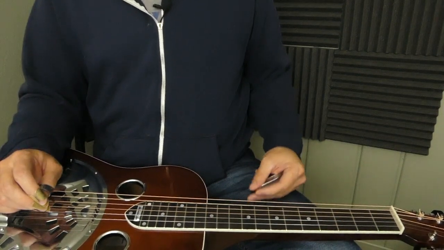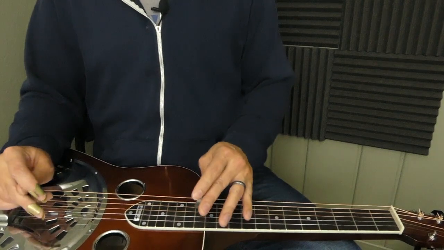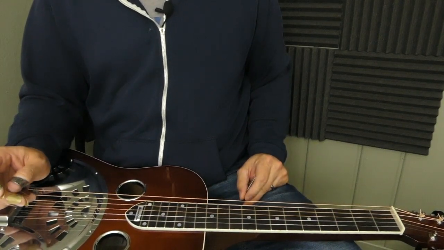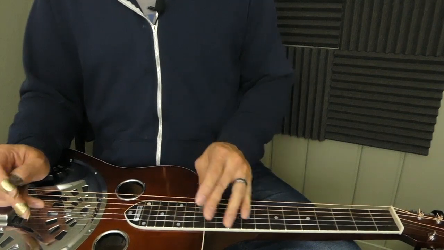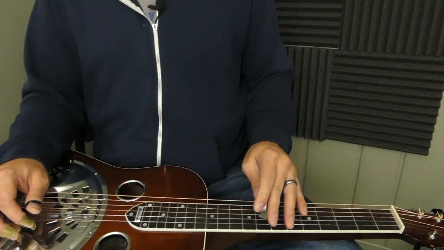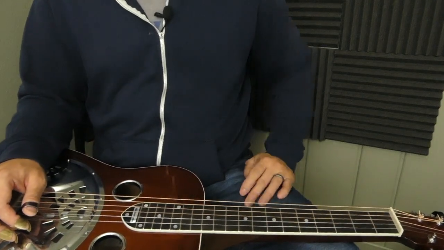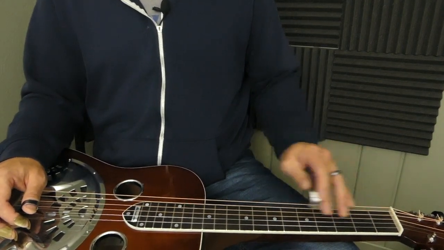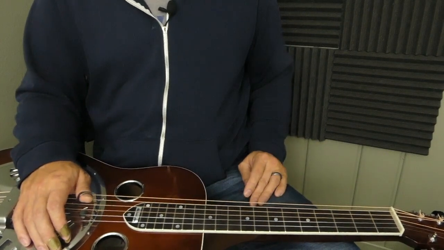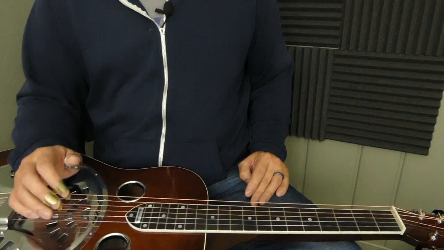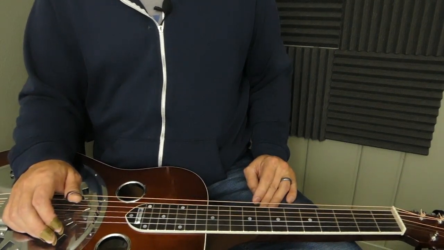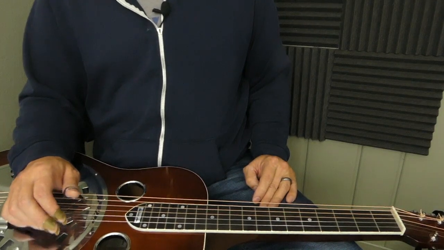Example being, if you're soloing and you're going up the neck, all of a sudden you start to get lost, or your ideas start to run out because you're not that familiar with that area of the neck. You do some of these exercises where you play some of your stock licks that maybe are down here, and you can transpose them up here. You'll just have more of a safety net to fall back on in those moments of uncertainty.